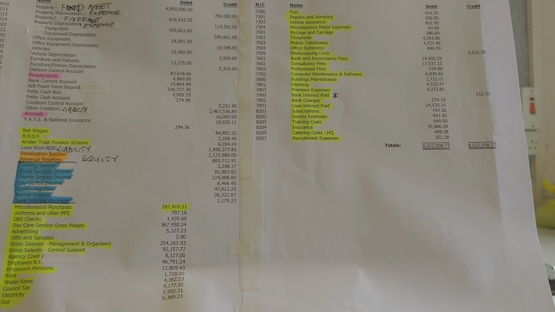So if I clicked on that amount that we borrowed from the bank, 1.4 million plus, it's going to give me a breakdown of how that figure is represented on the trial balance. So as you can see, this is just a quick overview of the trial balance, and you can see these elements of the financial statement in this trial balance.